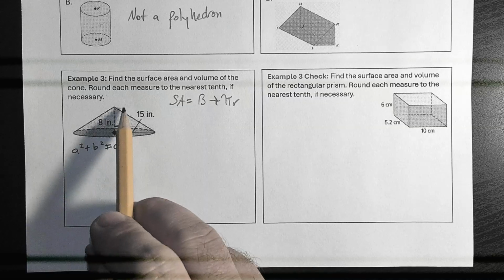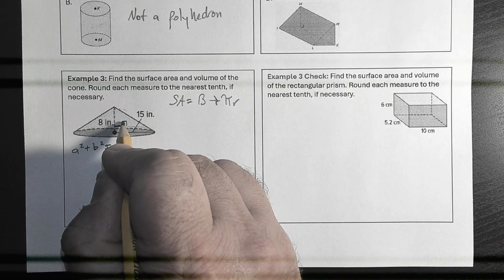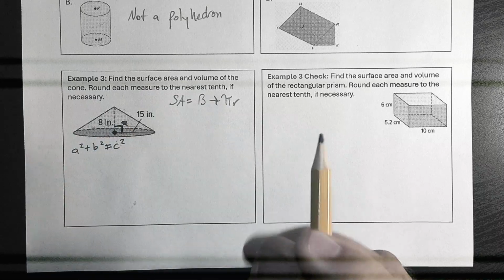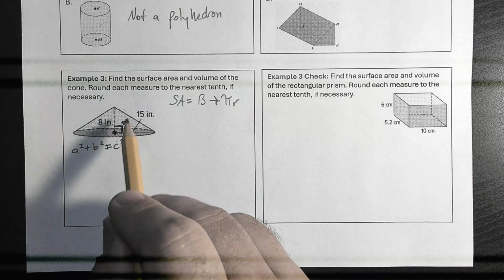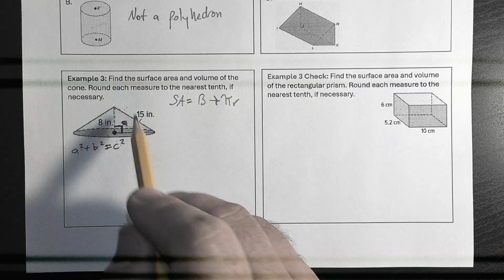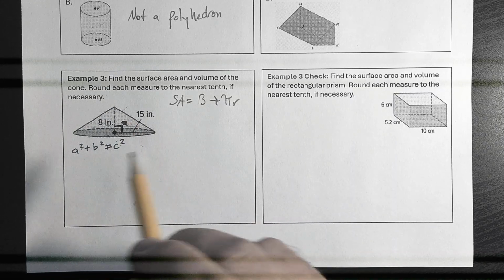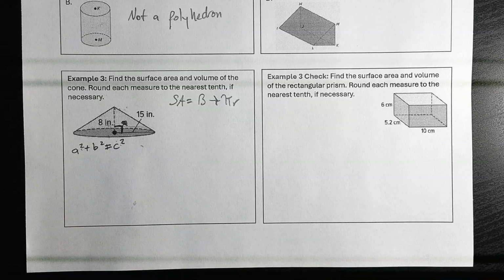The C is the long side. The long side is always directly across from that 90-degree angle. Always, always, always. So if you're looking for the long side, you're going to be adding. If you have the long side and you want one of these, you're going to be subtracting. Some of that you guys will remember from your previous math. Some of you guys won't, and that's okay.